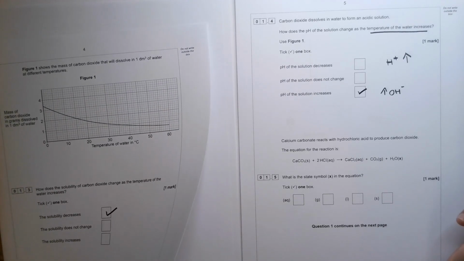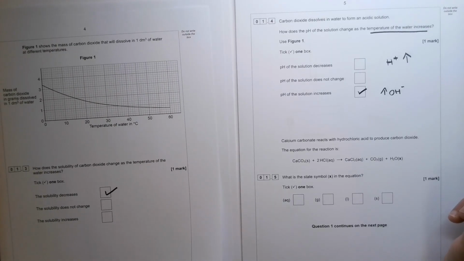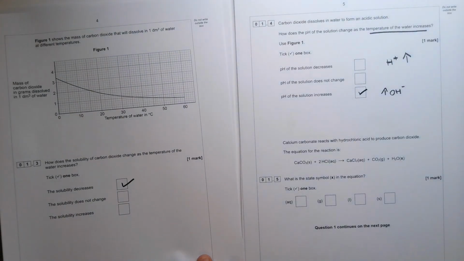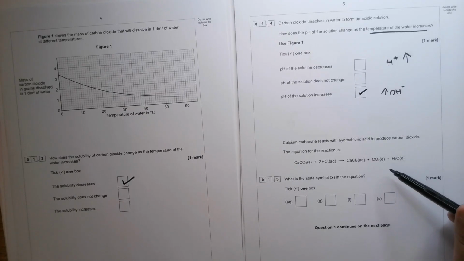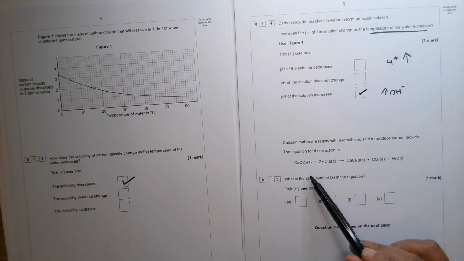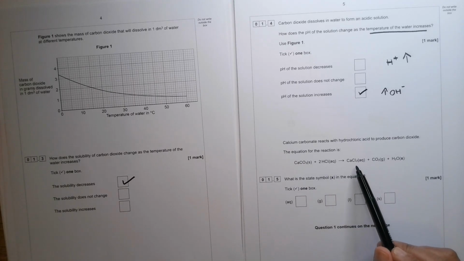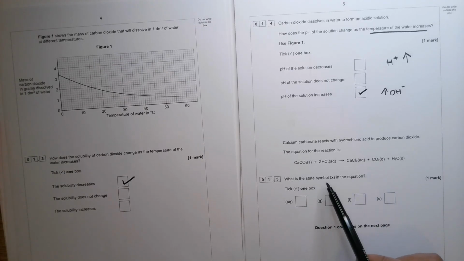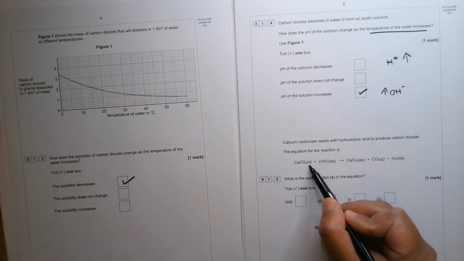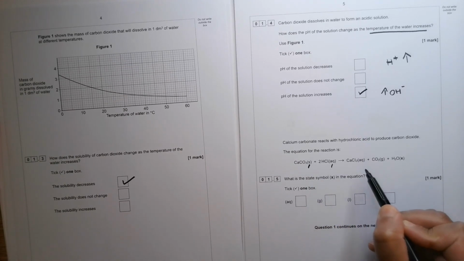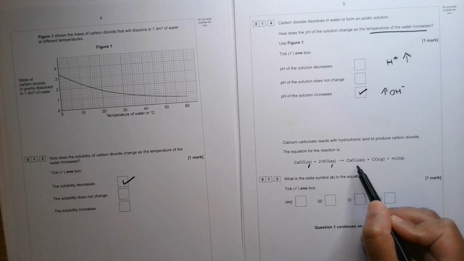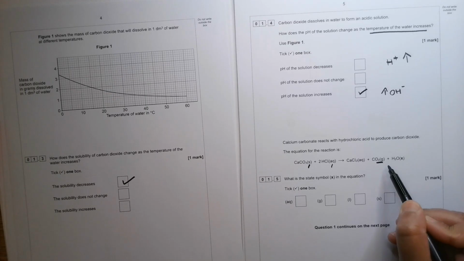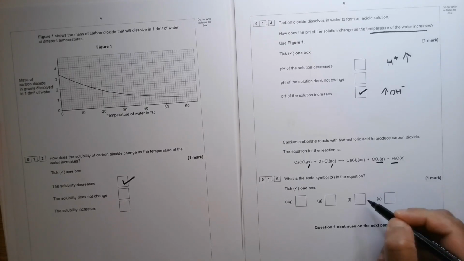Calcium carbonate reacts with hydrochloric acid to produce carbon dioxide. The equation for the reaction is as follows: calcium carbonate, 2HCl, calcium chloride, CO2 and water. What is the state symbol X in the equation? So S is solid, aqueous is something dissolved in water. Calcium chloride is a salt, it's in solution. Carbon dioxide, you should all know it's a gas. Water, X, is a liquid.